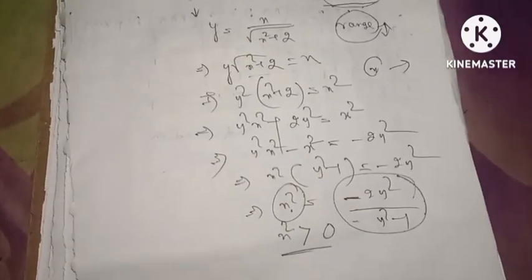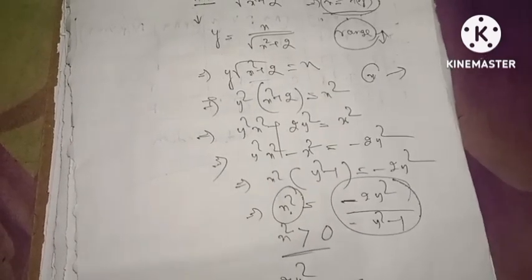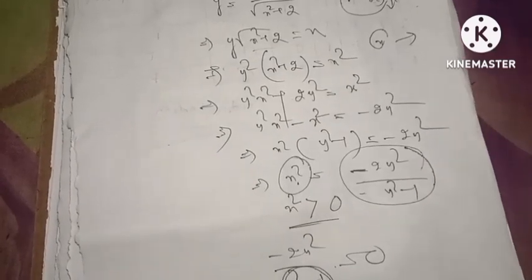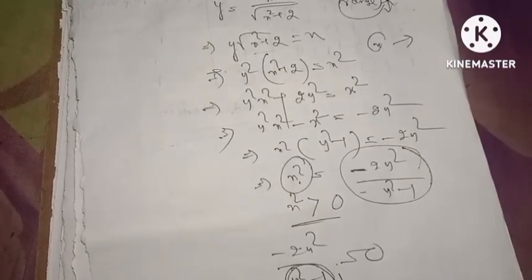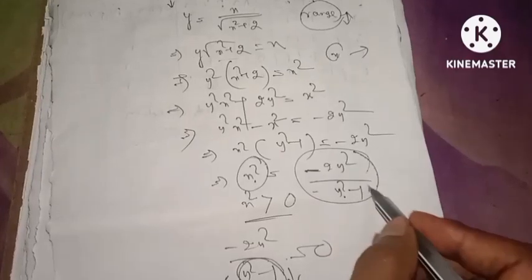So whenever these types of cases come, always remember −2y² / (y² − 1) is greater than or equal to 0. In these types of questions, always put y² − 1 = 0, the denominator will be 0. Then y² = 1, so y = ±1. When you put −1 or +1, the value will be undefined.